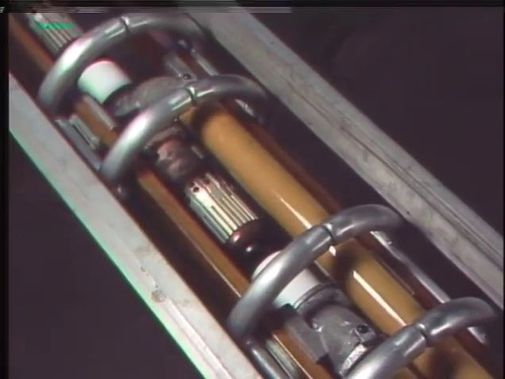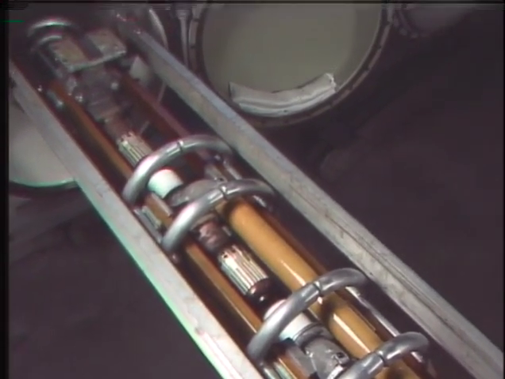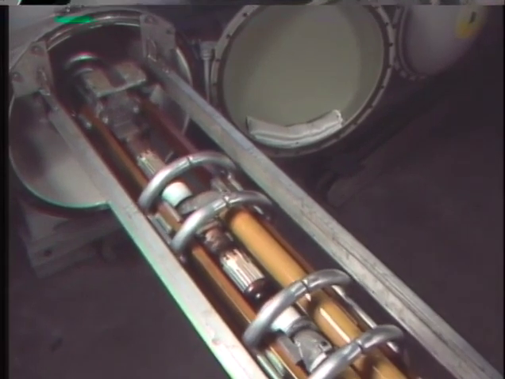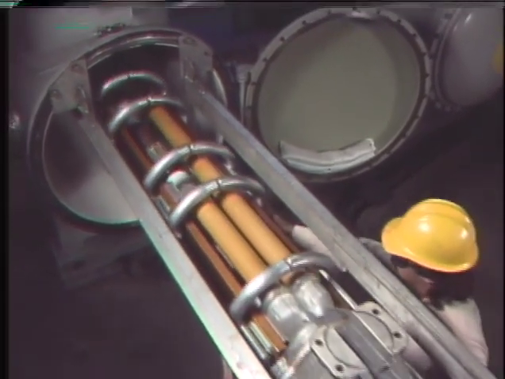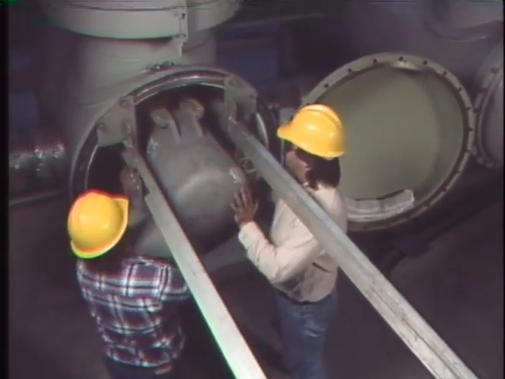After all the required checks are made with the breaker racked out, any parts that have been removed are reinstalled, and the mechanism is racked back into the tank, and all operating rods and gas system tubing are reconnected. Then the high-pressure gas system inside the breaker is checked for leaks.